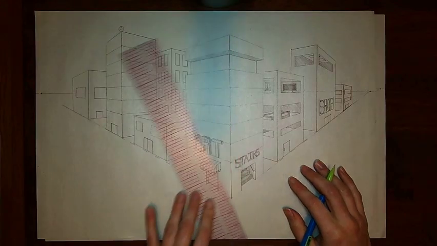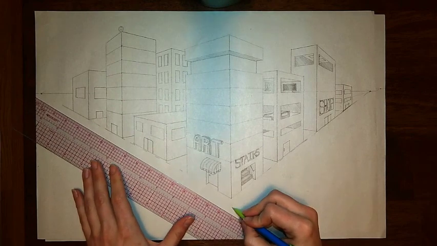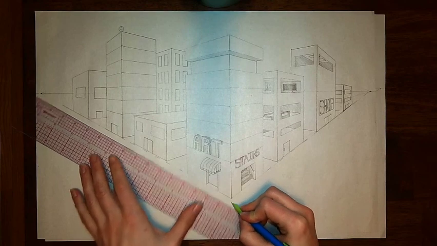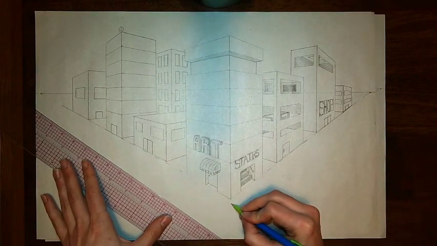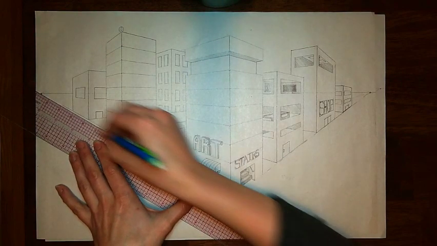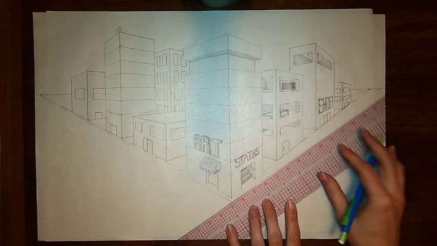So once I have the buildings in place, I'd like to start adding streets and other things outside of the buildings themselves. So let's start with the sidewalk. I'm going to make a little dot, like a marker, and that way it's going to go back to vanishing point number 1 on the left side, and then vanishing point number 2, the one on the right side.